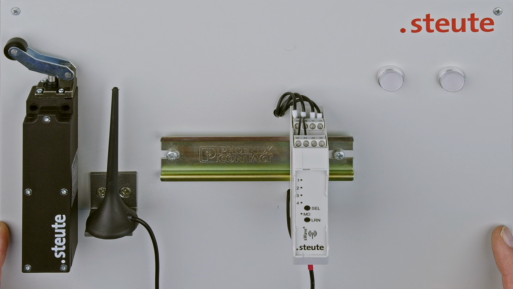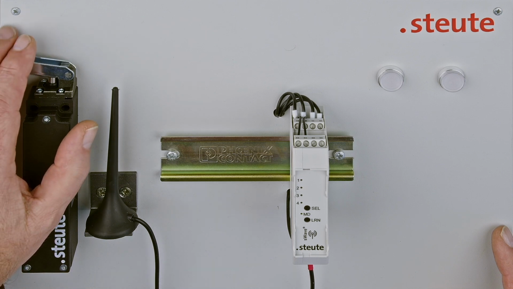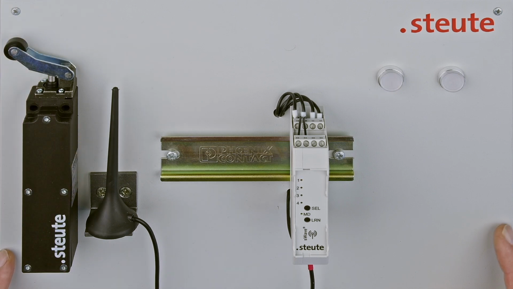To pass the new function on to the switch, we need to activate it briefly, and that's it. The same procedure is used to deactivate the LBT function. Please note that this programming always applies to all switches that have been taught into the receiver.